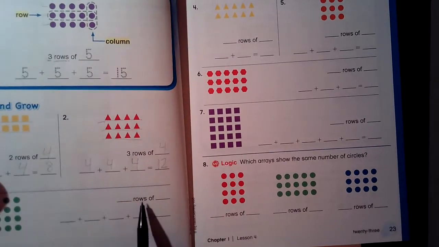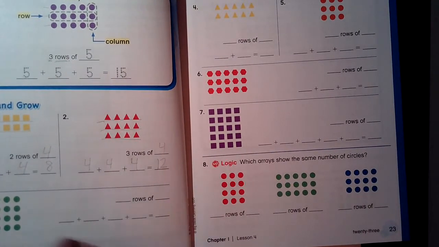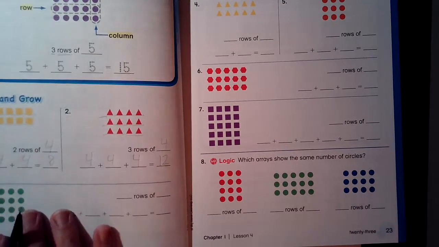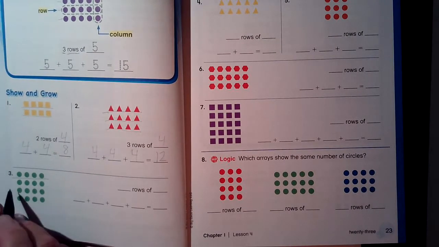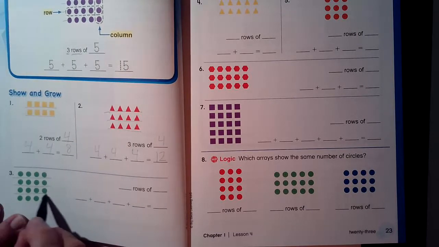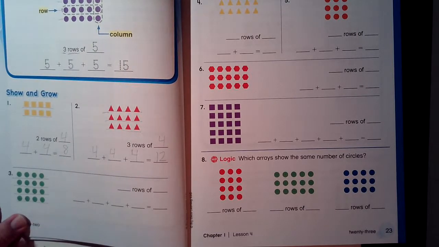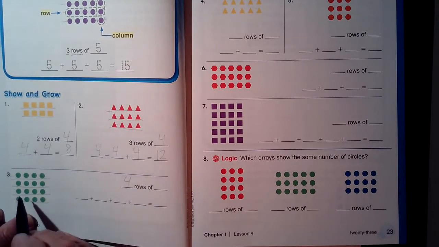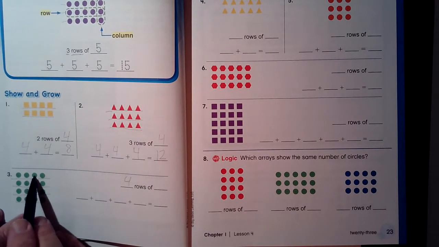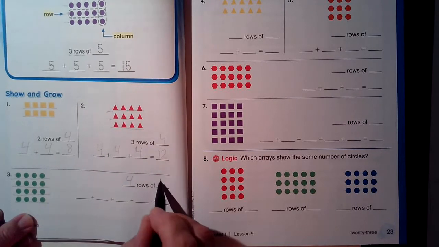Blank rows of blank. Let's see. When I'm talking about rows, I want to go side to side. 1, 2, 3, 4. So there are 4 rows. And how many are in each row? 1, 2, 3, 4.